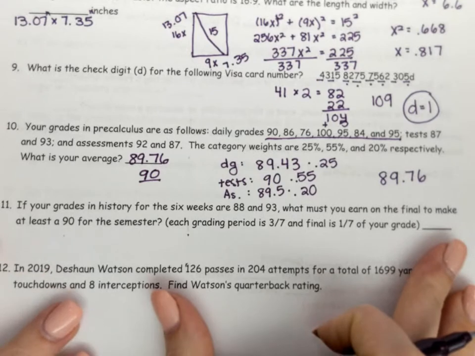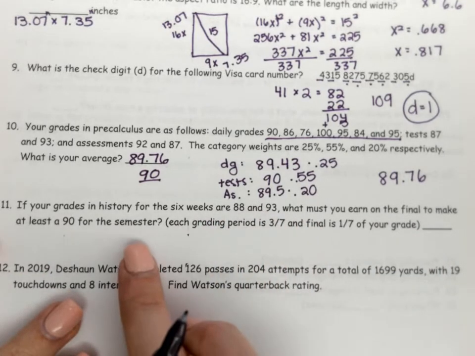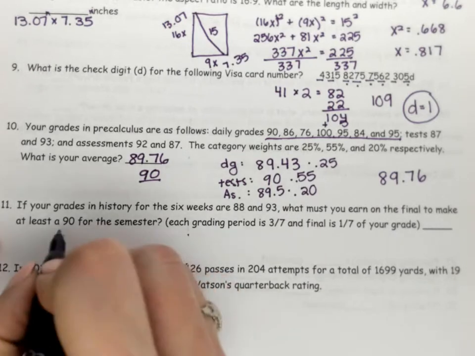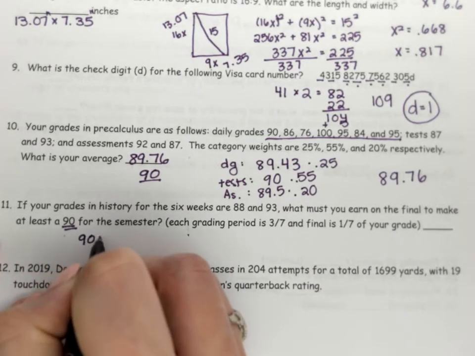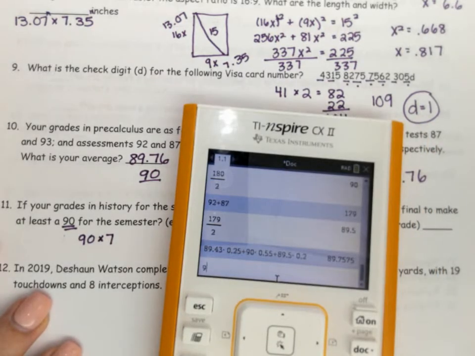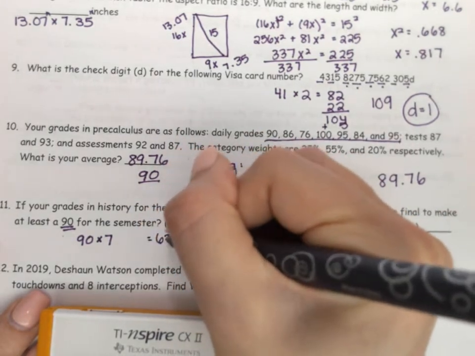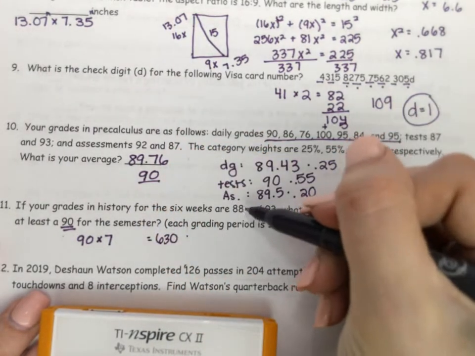If your grades in history for the 6 weeks are 88 and 93, what must you earn on the final to make at least a 90 for the semester? So you're going to take this grade times 7. So 90 times 7 equals 630. And then you're going to subtract each of these times 3.